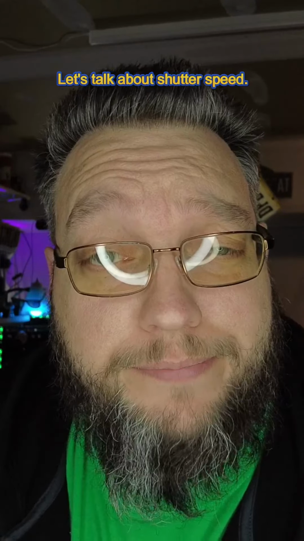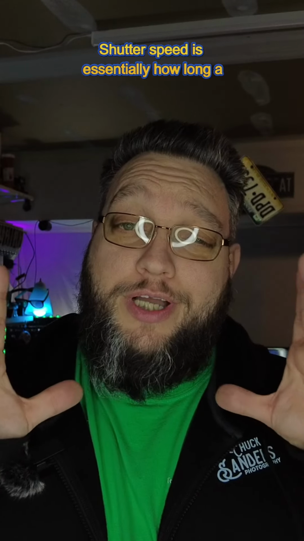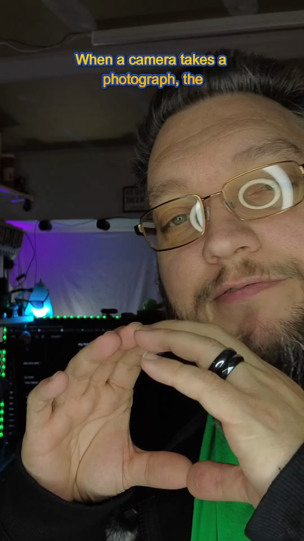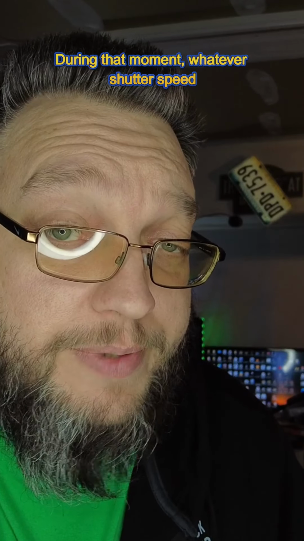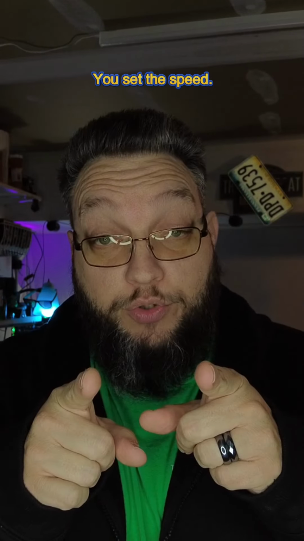Let's talk about shutter speed. What is shutter speed? What does it mean? Shutter speed is essentially how long a camera's shutter stays open. Let me explain. When a camera takes a photograph, the shutter pops open for a brief moment. During that moment, whatever shutter speed you set on your camera, the camera receives all of the information it needs to create a photograph. You set the speed.